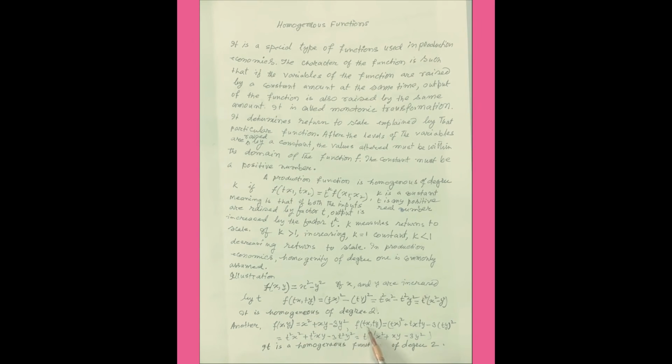Then f(tx, ty) is equal to (tx) square plus (tx)(ty) minus 3(ty) square. If we simplify, we'll find t square times (x square plus xy minus 3y square). So again, it is a homogeneous function of degree 2.